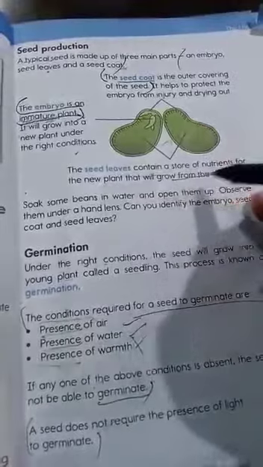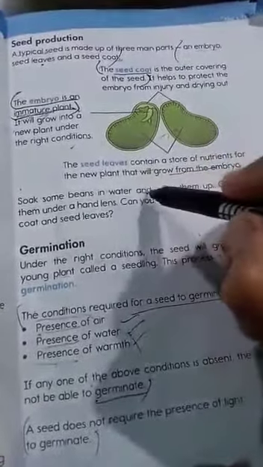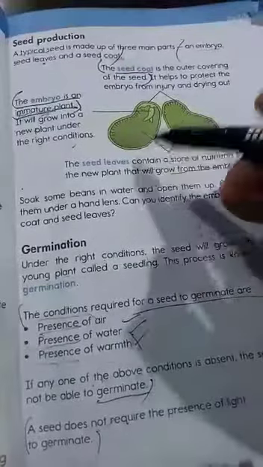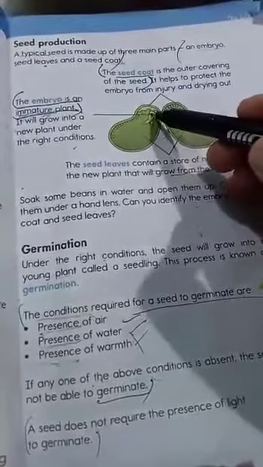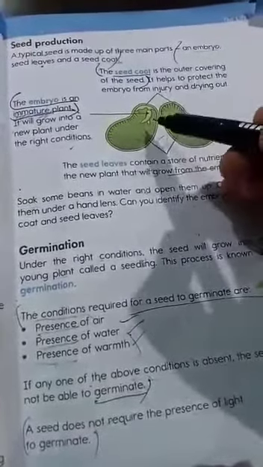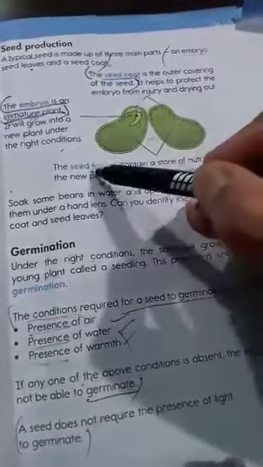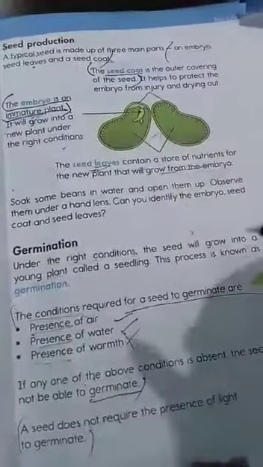Now the next thing is seed leaves. The seed leaves contain a store of nutrients for the new plant that will grow from the embryo. This embryo will further become a new plant. For this new plant there must be some nutrients, so these nutrients are stored in the seed leaves.